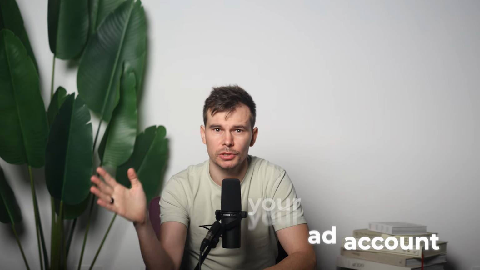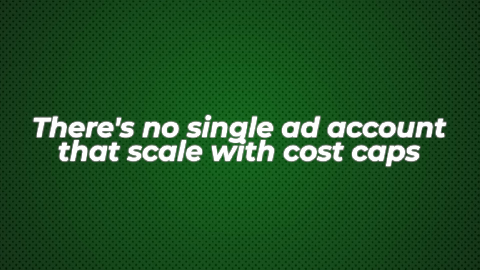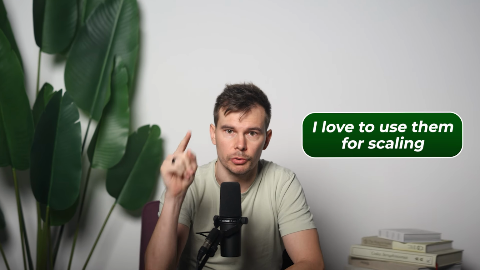Manual bids deciphered. There's an opinion you should run fully cost caps in your ad account. Here's what I think: that's a mistake, and here's why there's no single ad account that actually scales with cost caps. On the other side, I love to use them for scaling, so I'm going to cover both cases today.